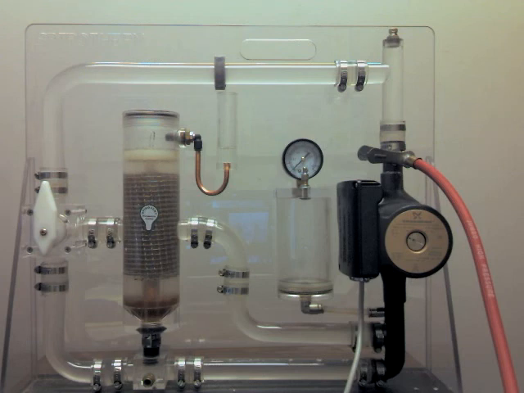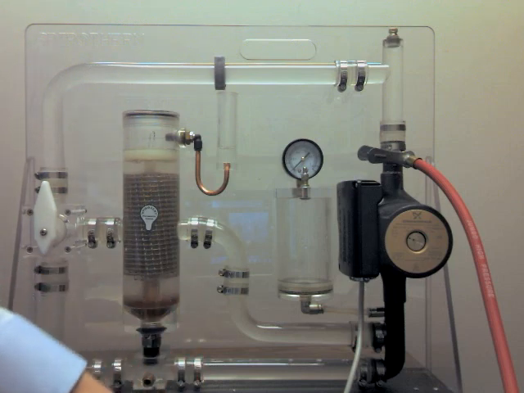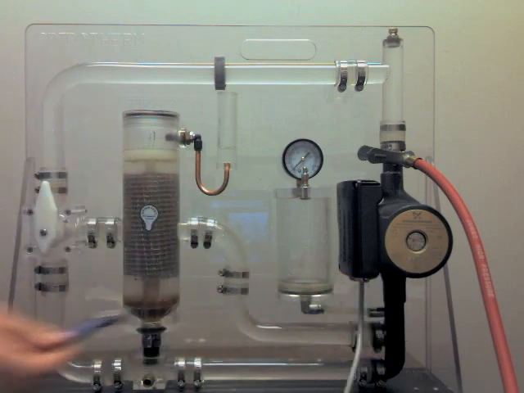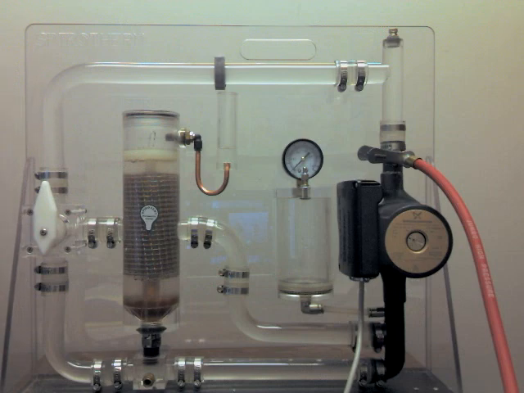It's clear of bubbles, and it's quiet, and the pump is still running. That's how you want your systems to be. That's what makes them efficient. And that's what makes happy occupants and saves energy in the process.